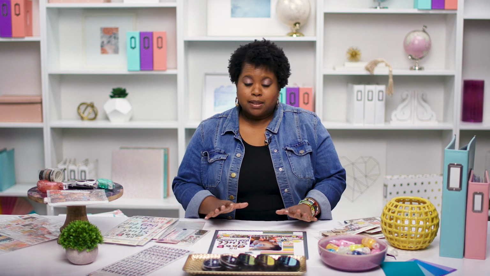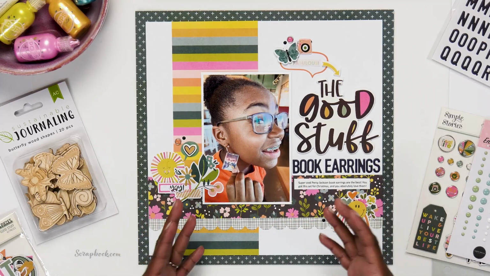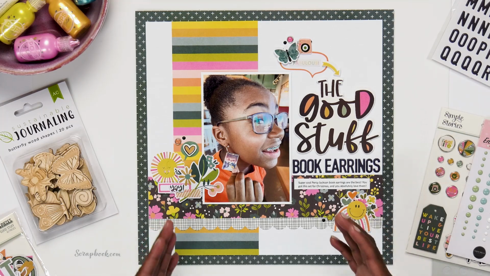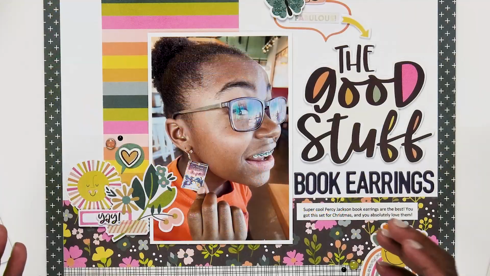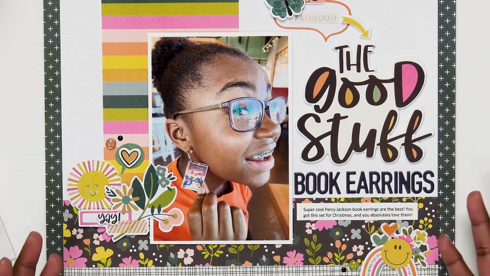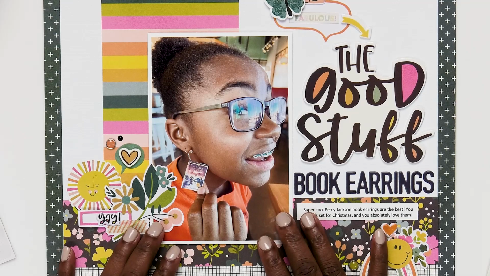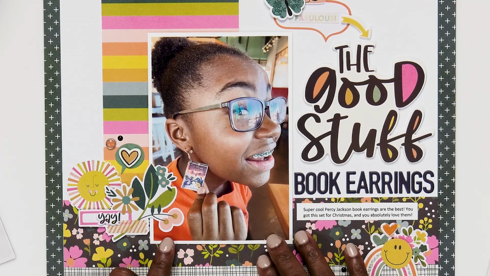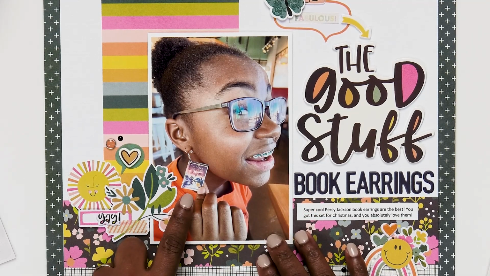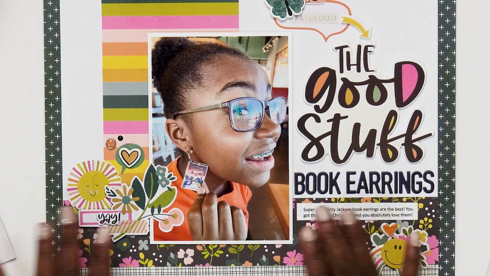The most important elements of a scrapbook page are essentially the photo and the story. But if you're going to start out making a page, I always recommend starting with the photo. Your photo, of course, is going to tell a multitude of things. Of course, we're using the photo because we want to tell a story in a beautiful, creative way. This particular layout, I have a picture of my daughter who is showing off some book earrings that she purchased not too long ago from the Percy Jackson book series because she's completely obsessed.